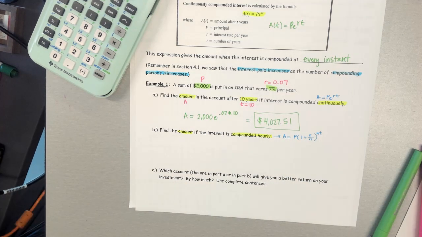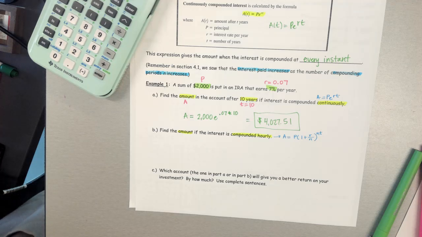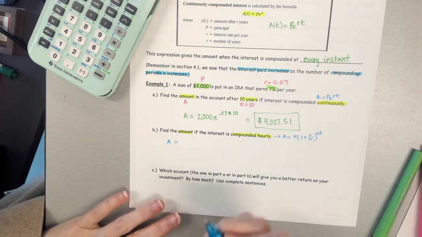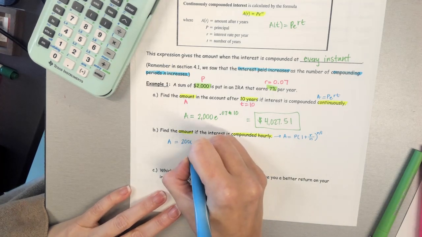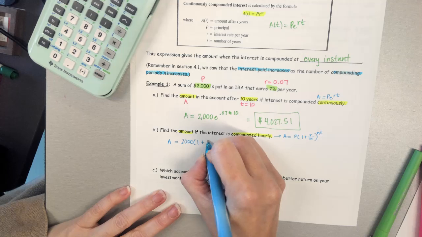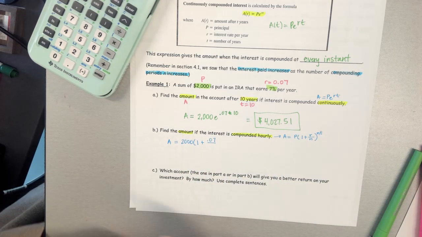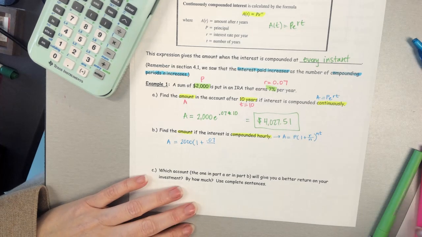That tells you what equation you have to use. The principal is still 2,000 and your rate is still 7%.